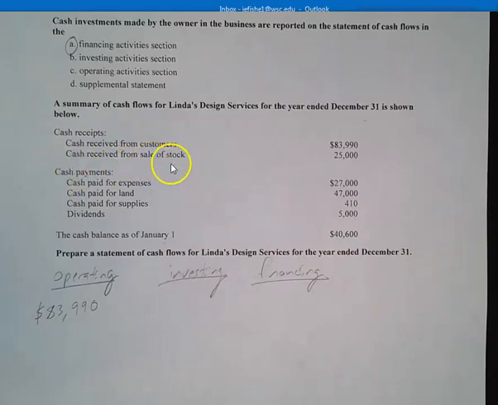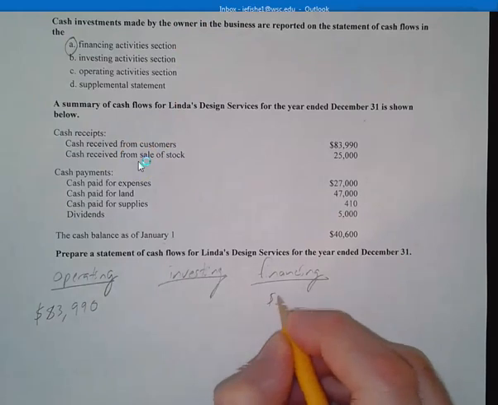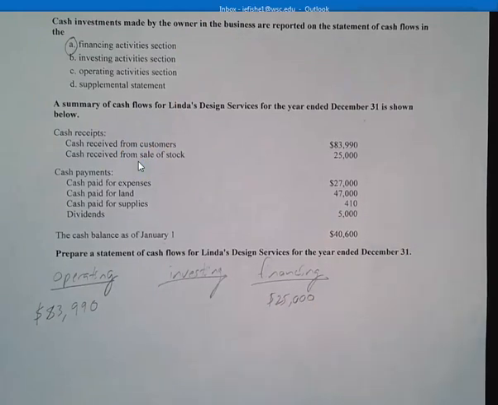Cash received from the sale of stock, 25,000. I want you to understand that when this owner, and we've covered this in the PowerPoint presentations, and also in one of the other exercises, what is this owner getting for his investment? He's getting stock. She is getting stock. So this is cash received from the sale of stock, the exact same thing as what we have going on up here in this prior question. So we have $25,000 received from financing activities.